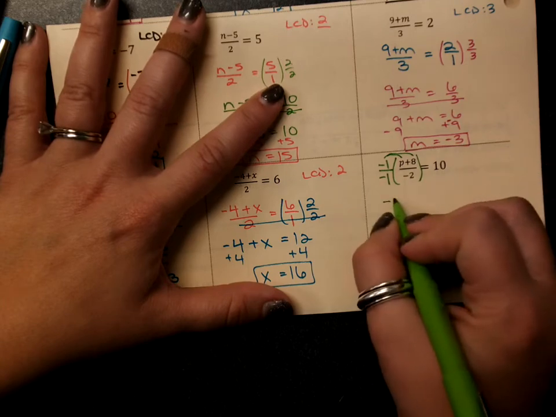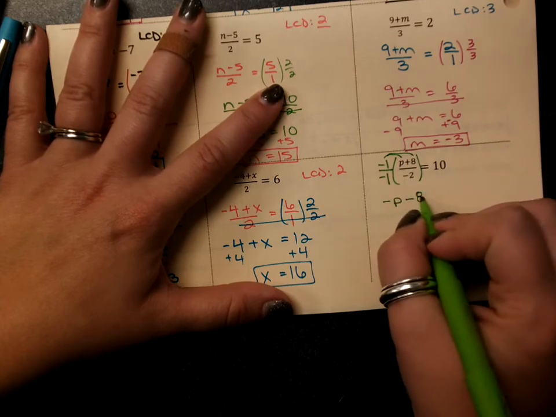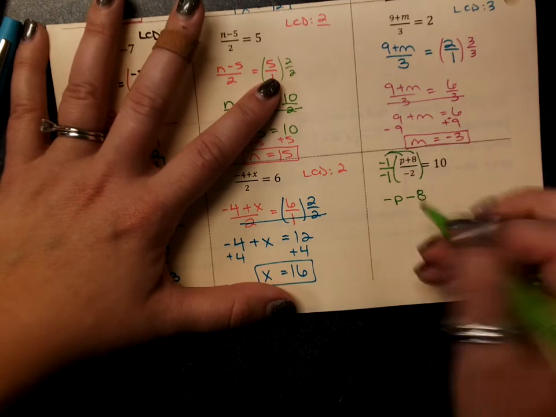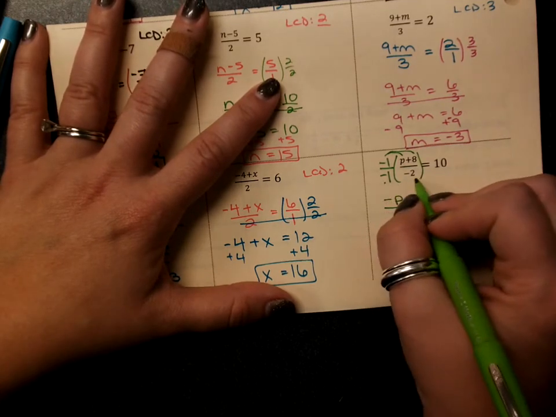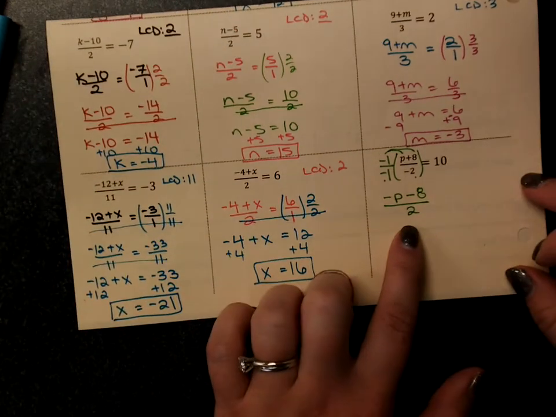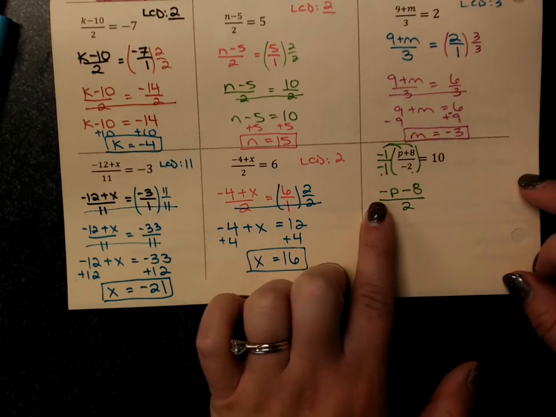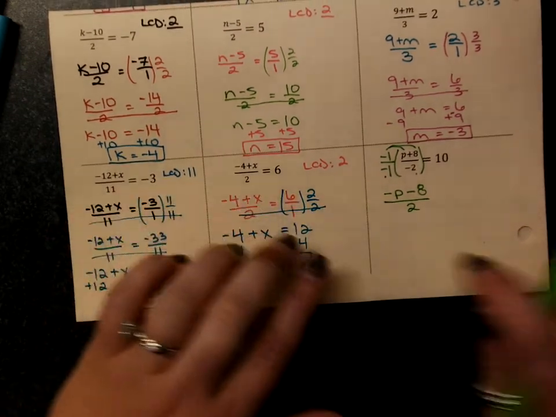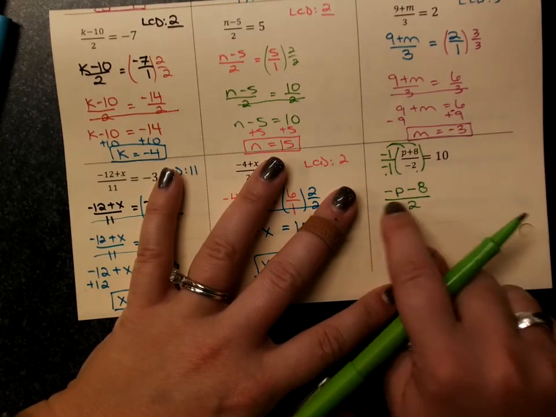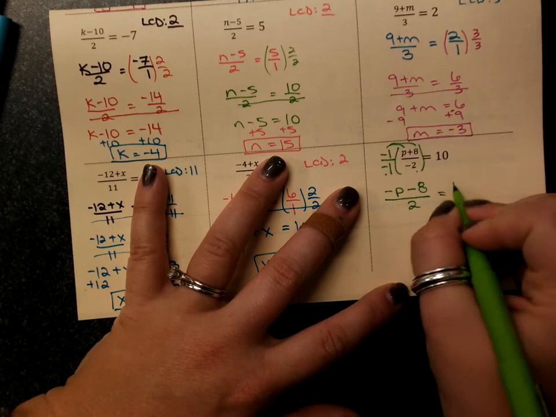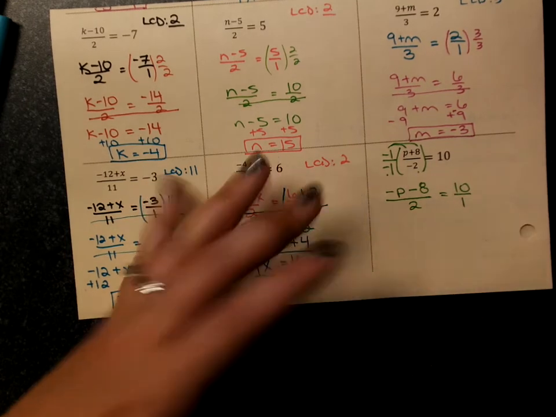And we're going to distribute in this -1. So it's going to be negative p minus 8. So it's going to change the signs on there. But then this will be over -1 times +2 is +2, which is what we want. So we're really just moving the negative to the top, but you have to do that very carefully. So it's going to be negative p minus 8 over +2 equals 10 over 1.